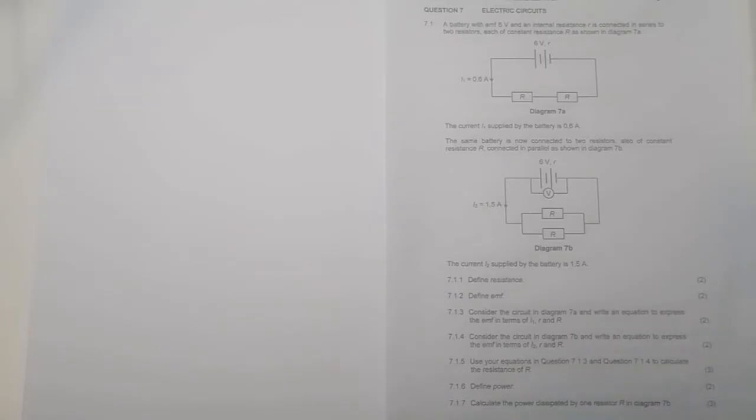Oh guys, I'm so lazy, I'm not going to write all of that down. Perhaps you should know your definitions by now. EMF is the total energy per unit charge that is supplied by the battery.